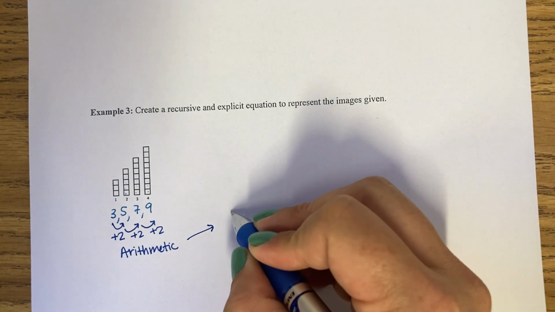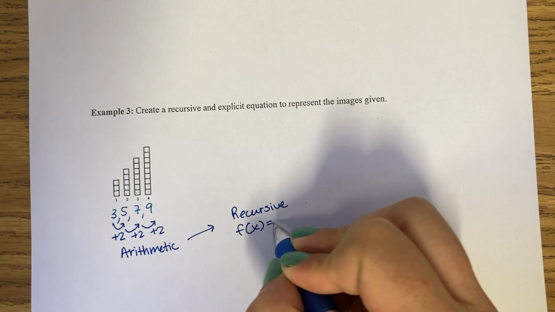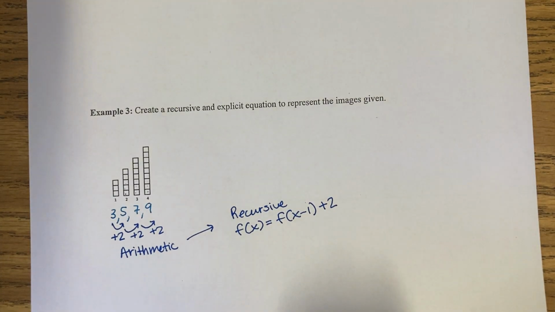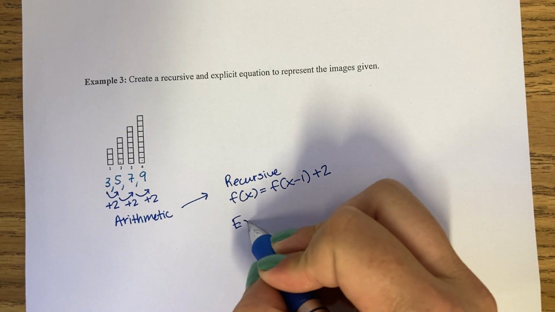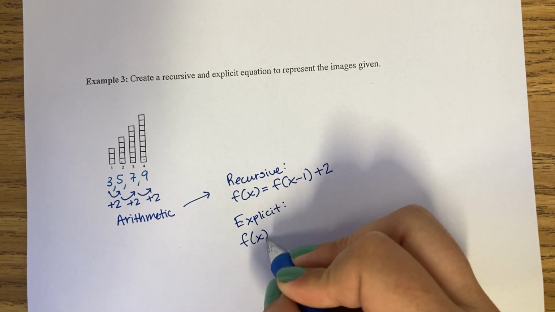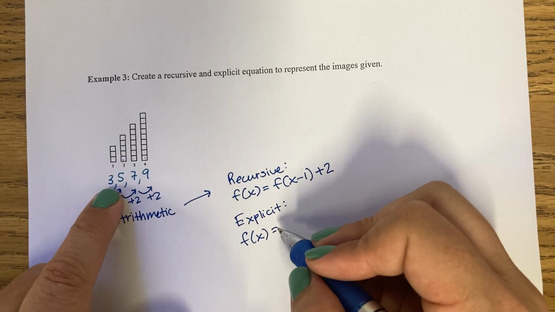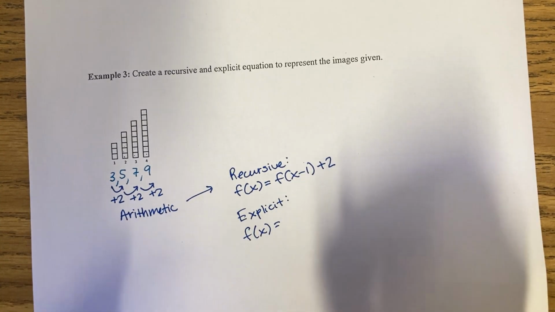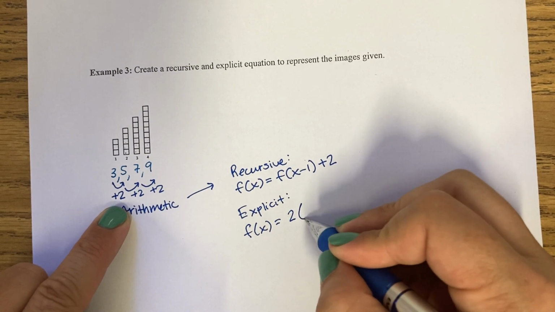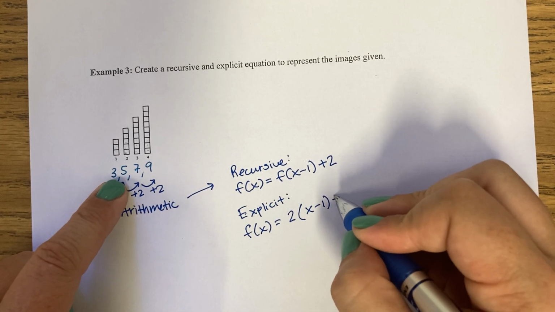So let's make our equations. Recursive. F of x equals f of x minus 1, and my pattern was adding 2. Explicit. F of x equals, which one do I want to start with? I want to start with 3, actually. No, this one's linear. Okay, so my slope is adding 2. And then my first term is a plus 3.